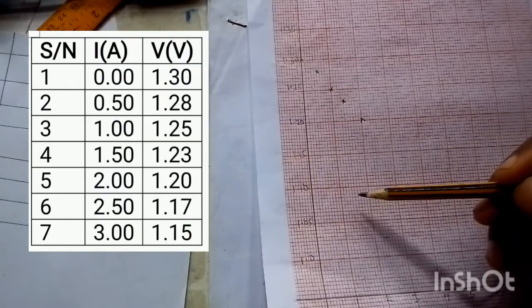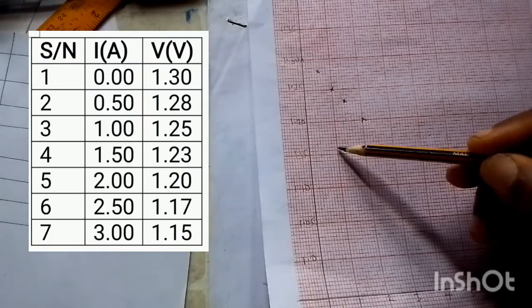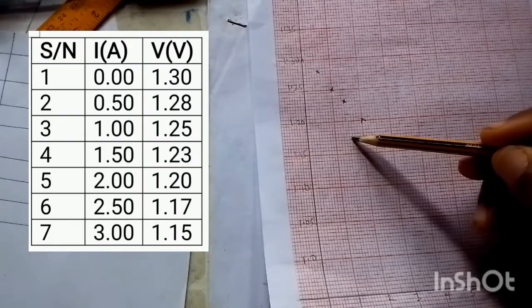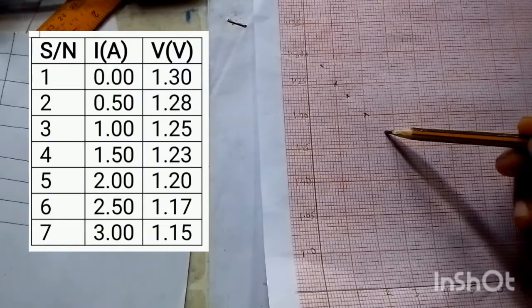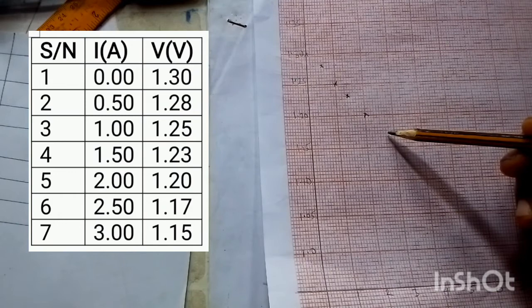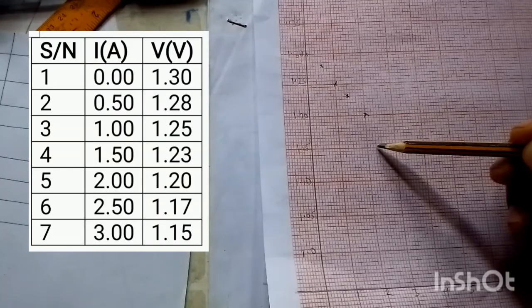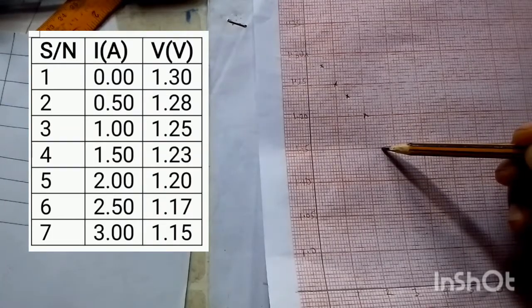Since here is 1.15, 1.16, 1.17, I will trace it down to 2.5. Let me repeat it again. This line is 1.15, and of course 1, 2, 3, 4, 5. This here is 2.5 on this column.